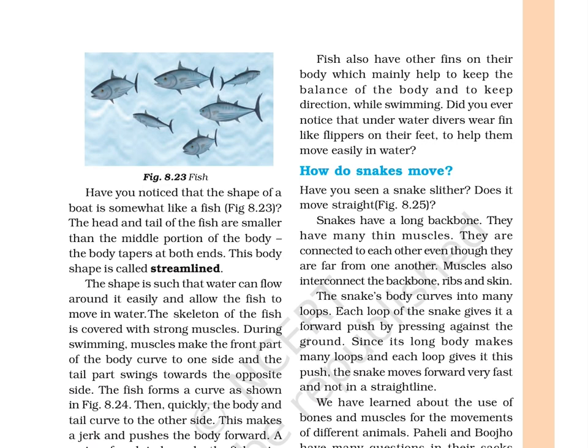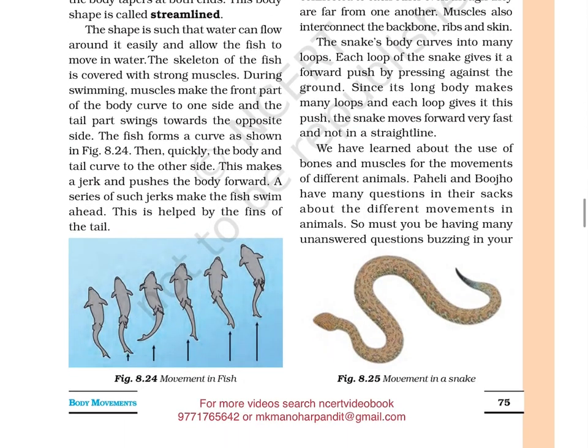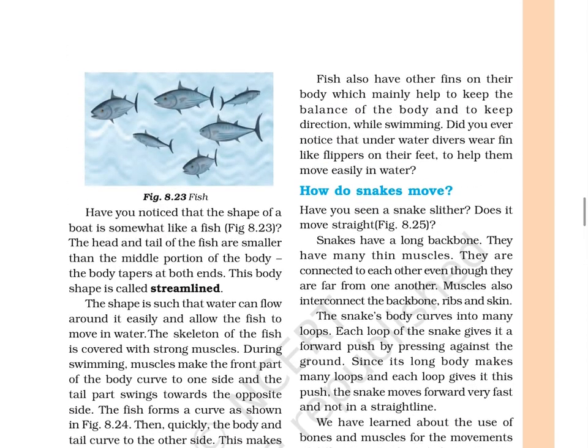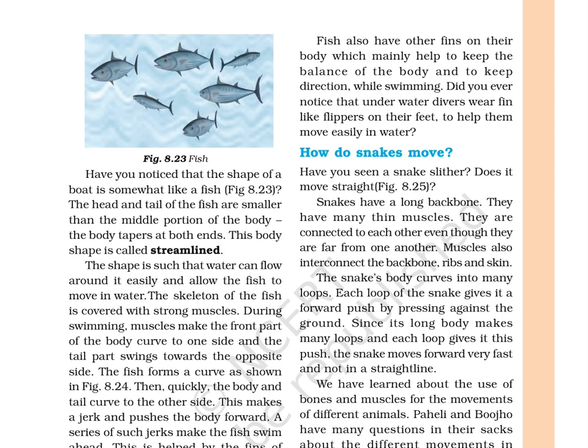The skeleton of the fish is covered with strong muscles. During swimming, muscles make the front part of the body curve to one side and the tail part swings towards the opposite side. The fish forms a curve as shown in figure 8.24. Then quickly, the body and tail curve to the other side. This makes a jerk and pushes the body forward. A series of such jerks make the fish swim ahead. This is helped by the fins of the tails. Figure 8.24 shows movement in fish.